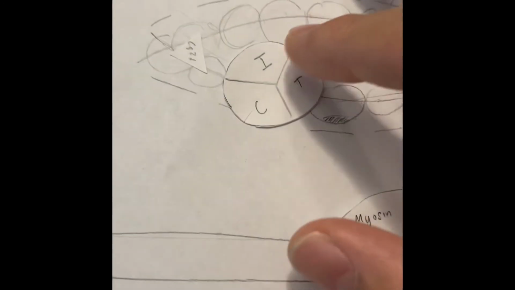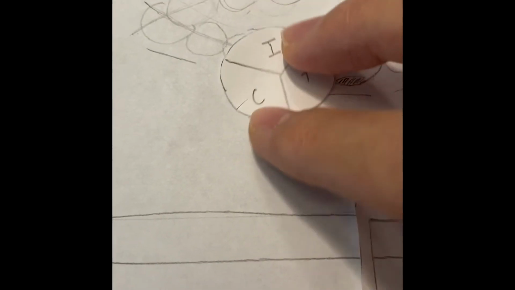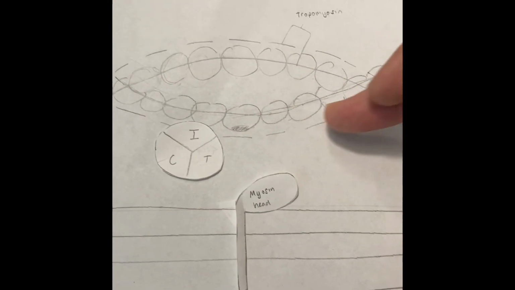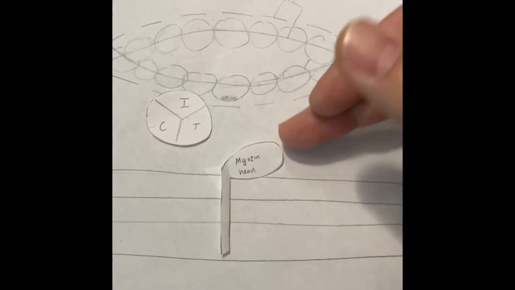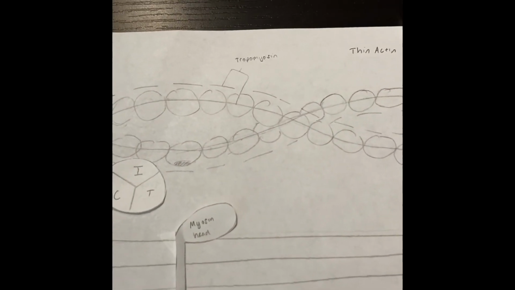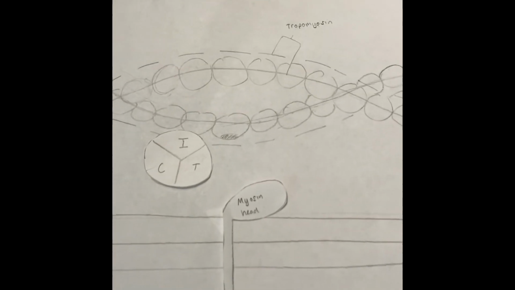The myosin head returns, the calcium releases from the troponin away back to the sarcoplasmic reticulum. This rotates back, allowing the tropomyosin to cover the actin again. And so once the tropomyosin is covering the actin again, and the myosin head has returned from the center, the thick filament then comes back to its original placement, and the contraction is complete.